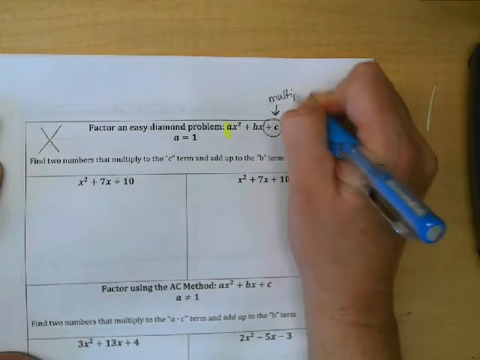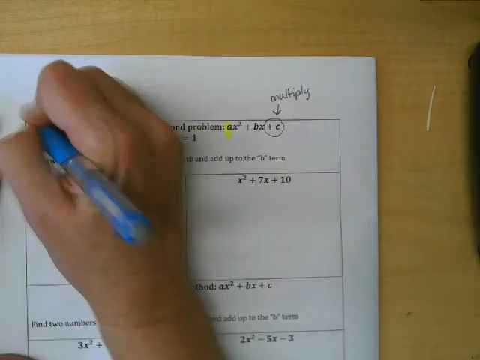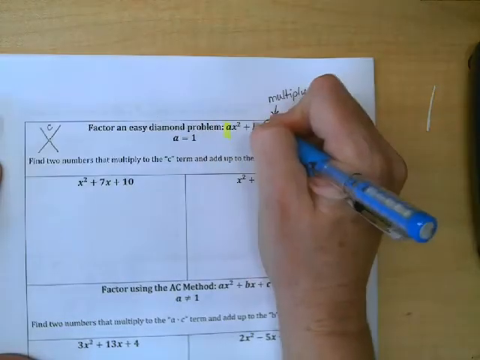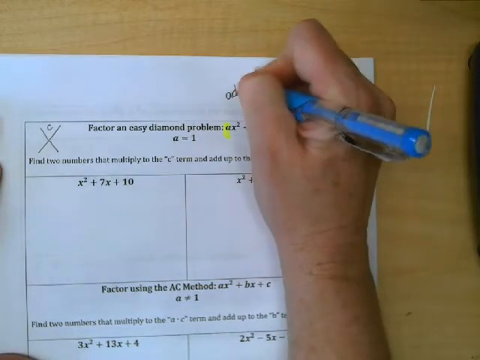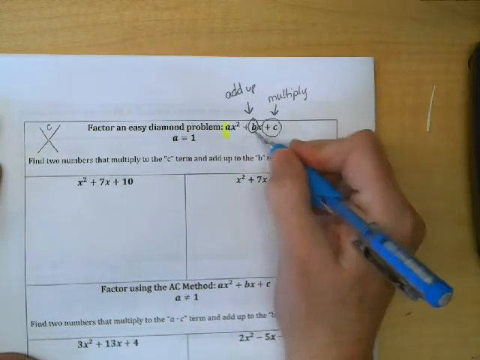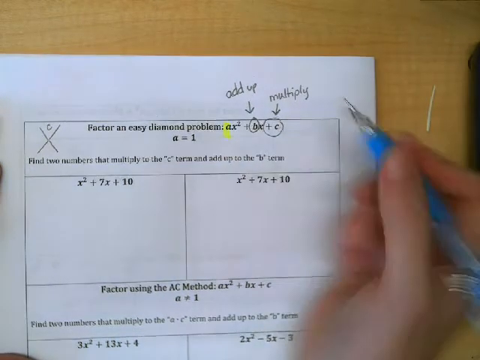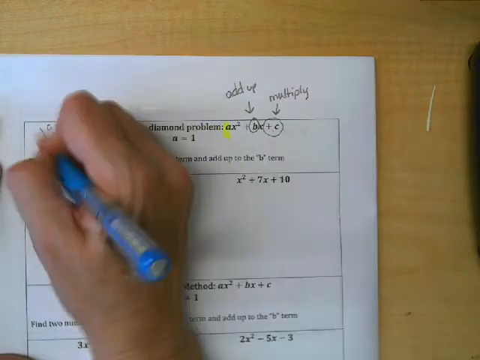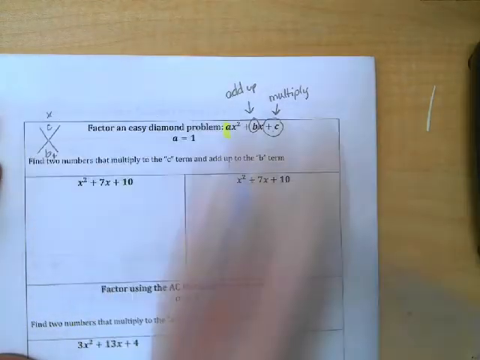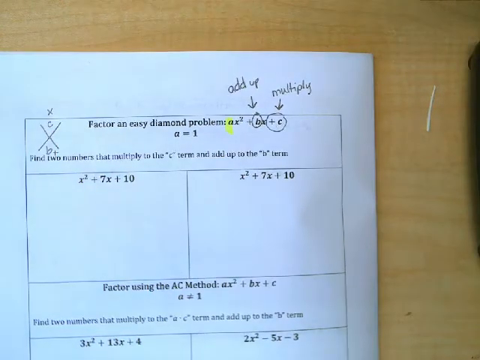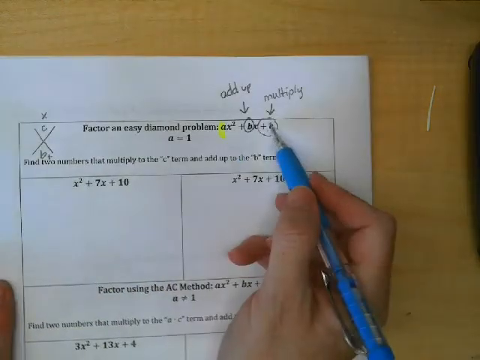So they multiply to C, and they add up to the B term. Multiply to C, add to B. And you want to keep in mind the sign of B and C.